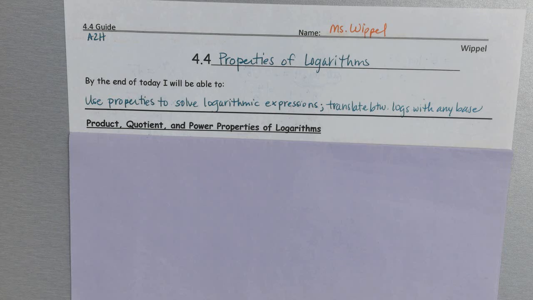Okay, so the three properties we're going to learn, it's called the product, the quotient, and the power. So just based on the name alone, if it's called the product property, what do you think it's going to have in it? Yeah, multiplication. You guys remember the quotient? The quotient is division, and then the power is going to have an exponent, and then something special will happen with the exponent.